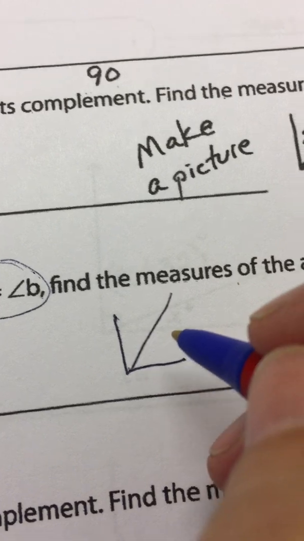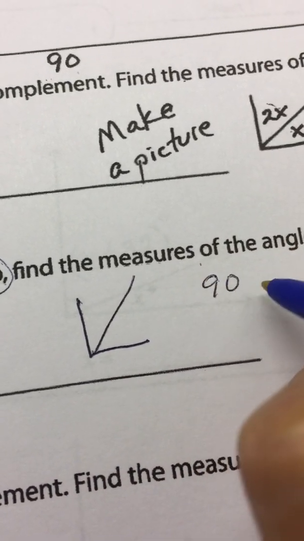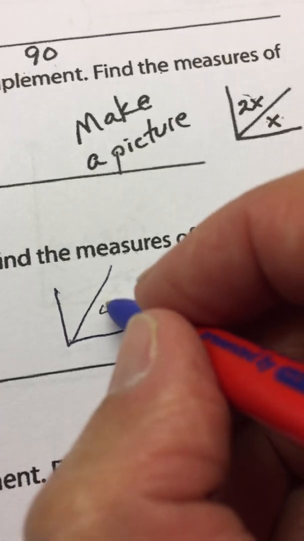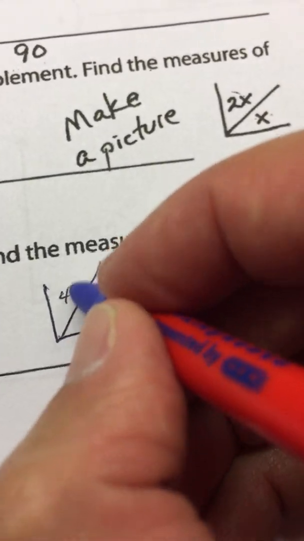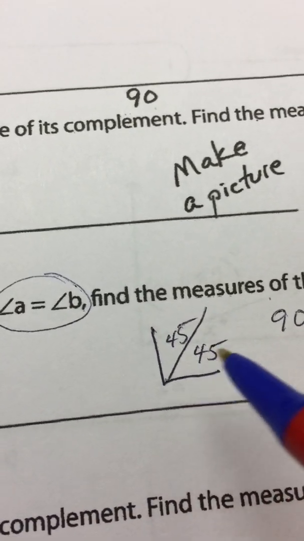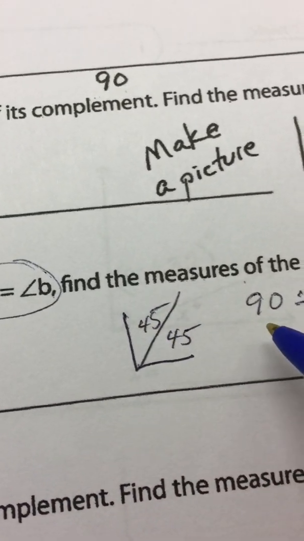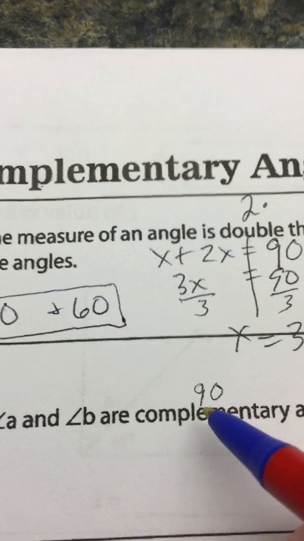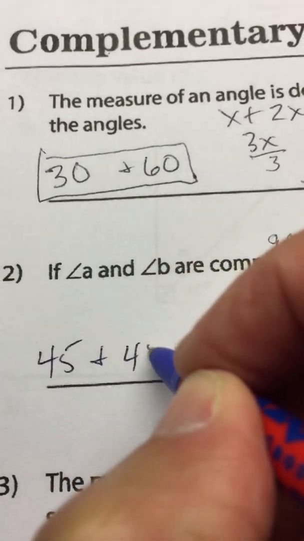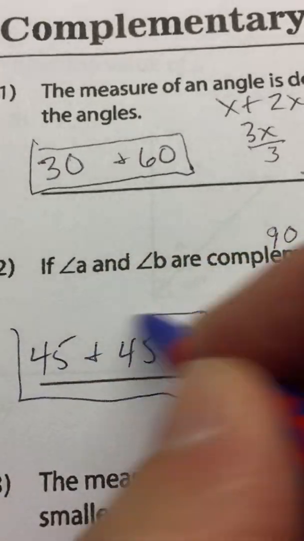So what is half of 90? You could literally just do 90 divided by 2, put it in a calculator if you want to, and it's going to tell you 45. So if this one's 45, then this one must be 45 because they are the same measure, right? Then check it by adding them together. Make sure you do get 90. And was it truly complementary? Yes. So I just double check everything. So 45 and 45. There you go.